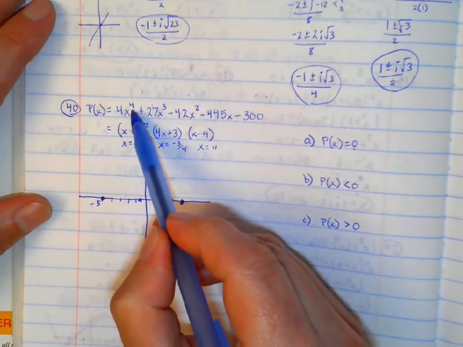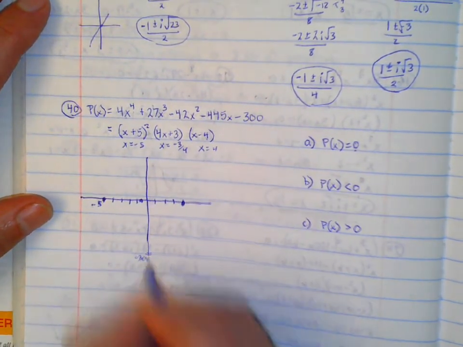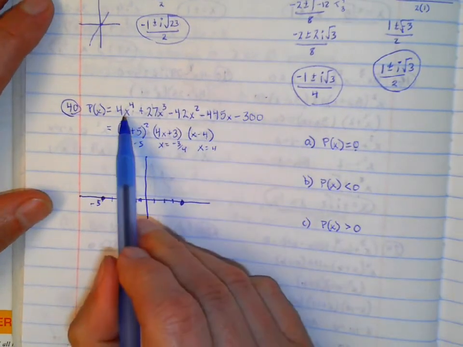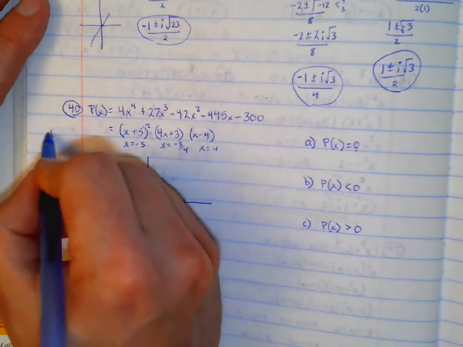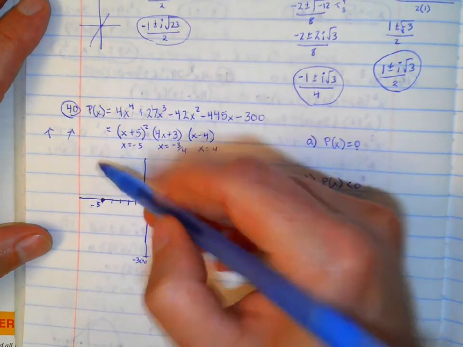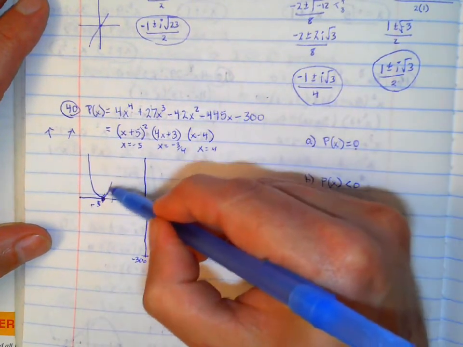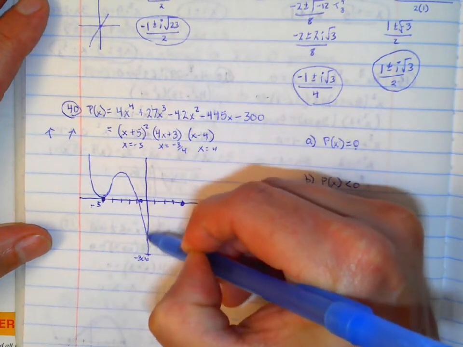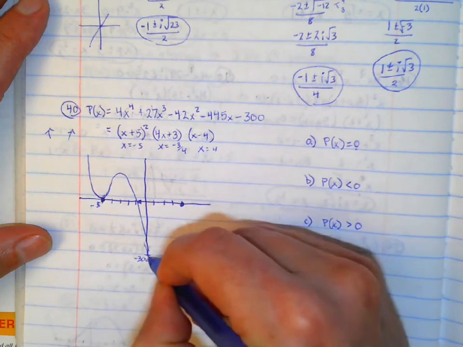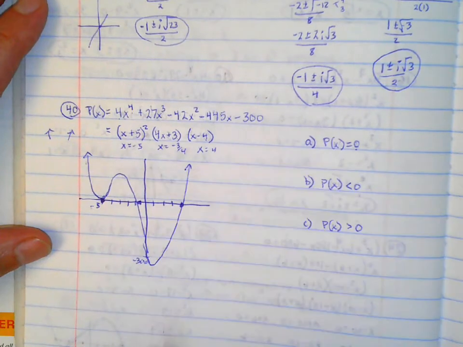Now we know the y-intercept is way down there at negative 300. Okay, if it's x to the 4th and it's positive, we know the end behavior is going to be up, up. So this is going to be our double zero here, right? And it's going to have to do something to come down through here and through negative 300 and then come back up through there. So therefore we have our up, up.